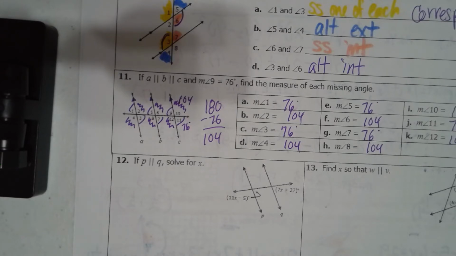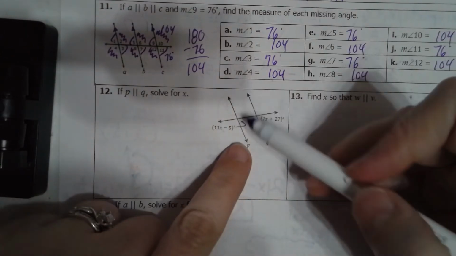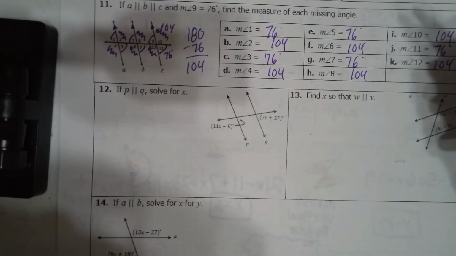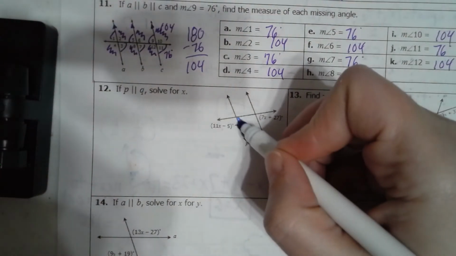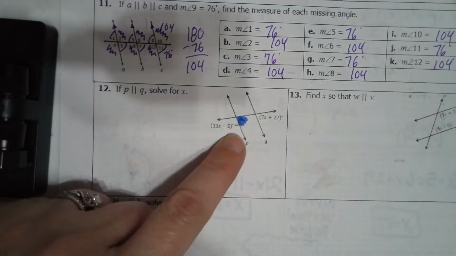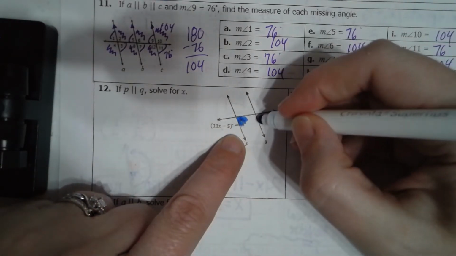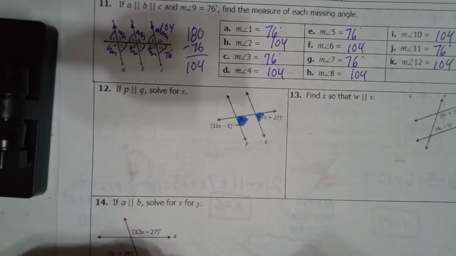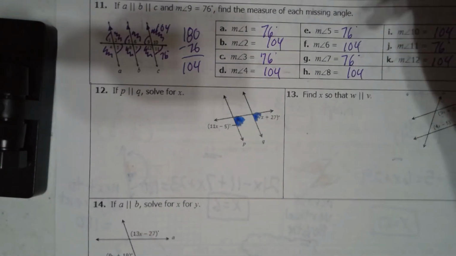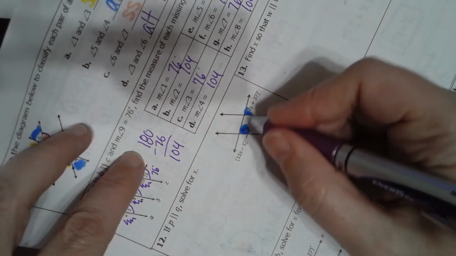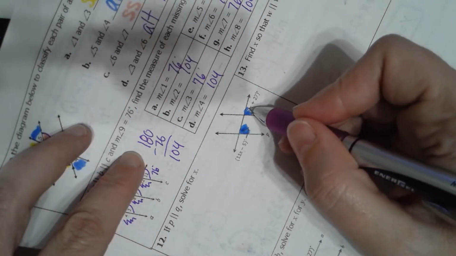Number 12. If P is parallel to Q, if these lines are parallel, solve for X. All right, so we have a little arrow right here, so that's this angle. I would color that in, and then they give us this angle right here. What do we know about those corners? Are they on the same side of our parallel lines? So I'm going to turn these parallel lines so they're left to right. Then here's my transversal. These are same side, interior, one exterior.